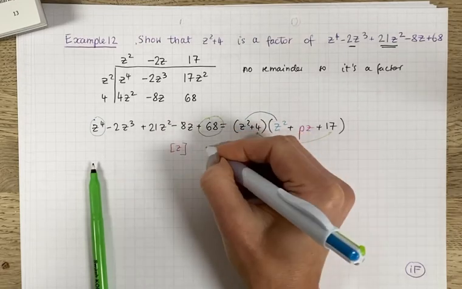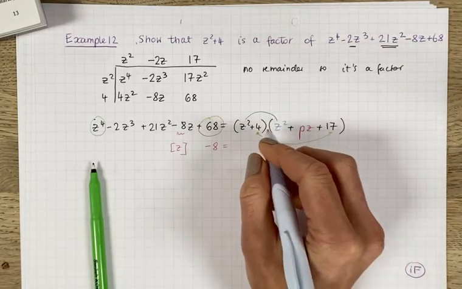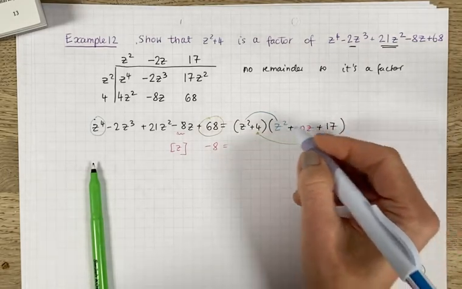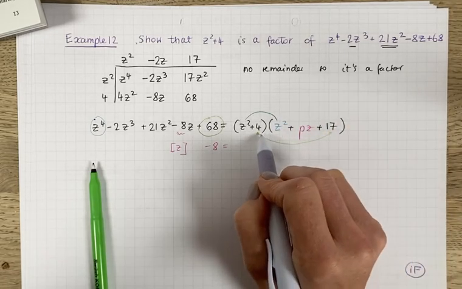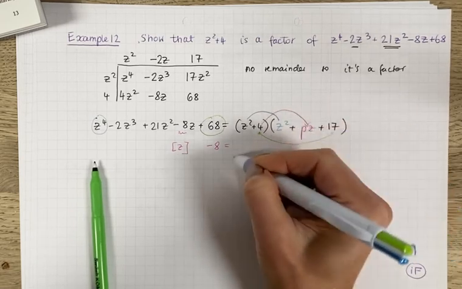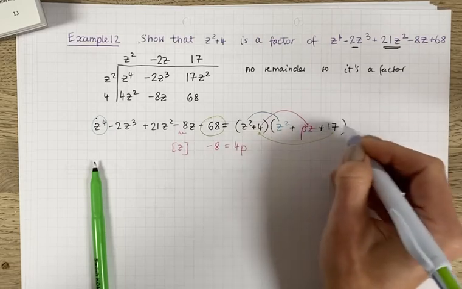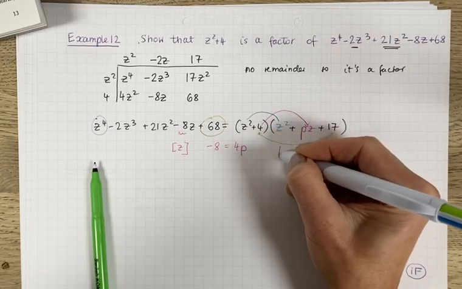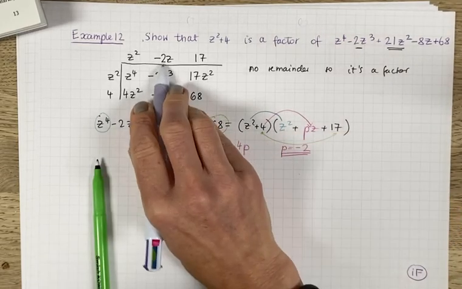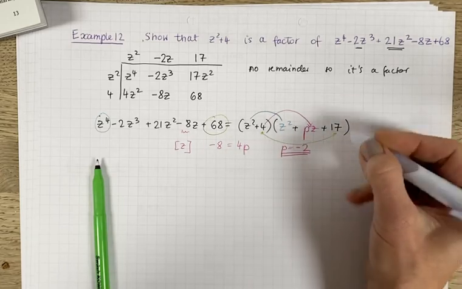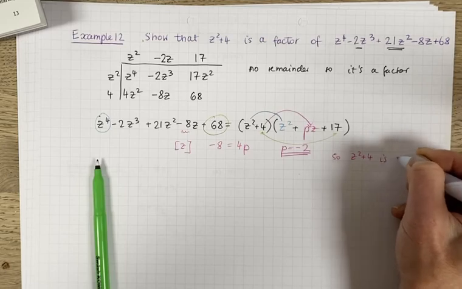So you have minus 8z from the left hand side. I don't need to put z's. If you noticed before, we cancelled them. How do I generate z's from this side? Well, to get z, I do 4 times pz, so it's 4p. And any other way of doing it? No, because there's no other z term. So p is equal to minus 2, as we did here. So you found a perfect solution, therefore z squared plus 4 is a factor.